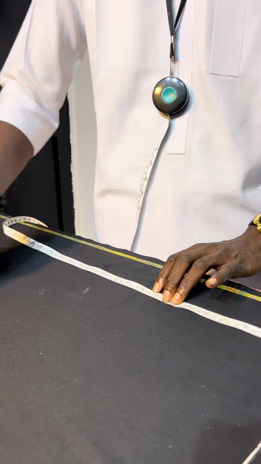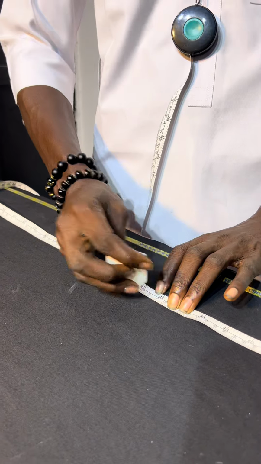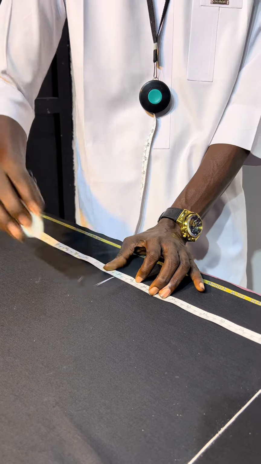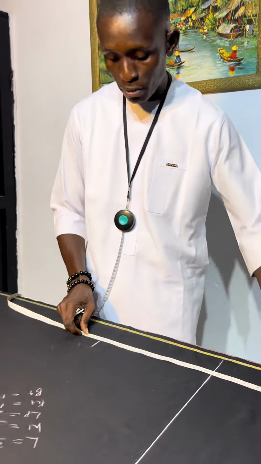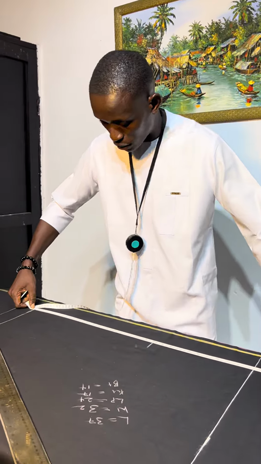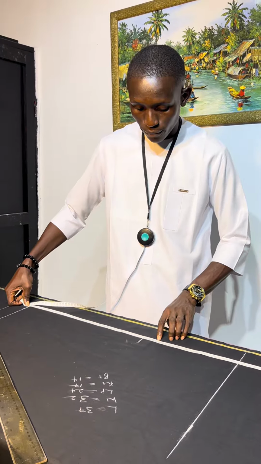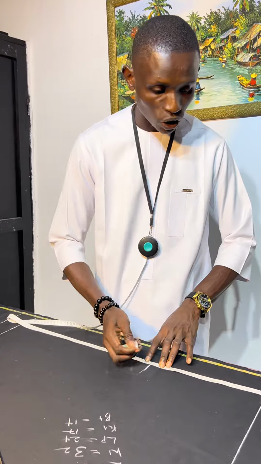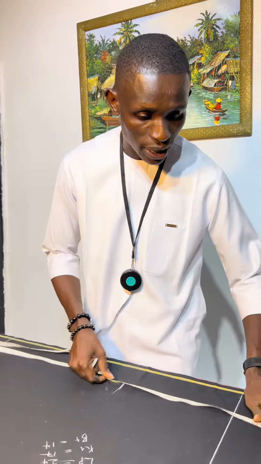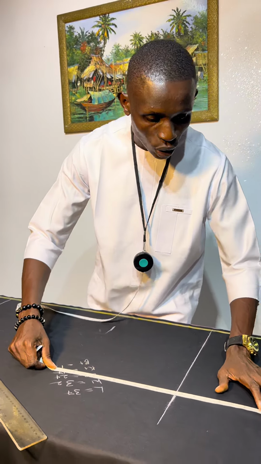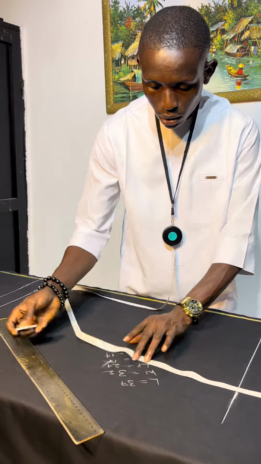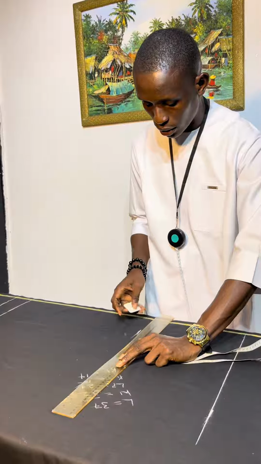So from this 18.5, you go downwards by 1.5 inch, which will stop at 20. Remember, 37 divided by 2 is 18.5 plus 1.5 inch, which is 20 inches. So I mark my 20 inches there, I mark my 20 inches here also, and I join.